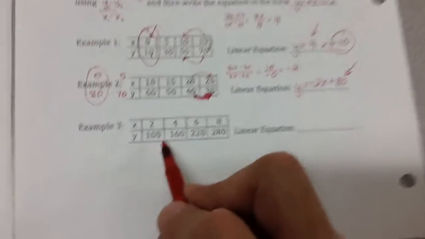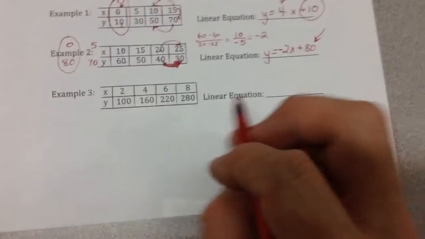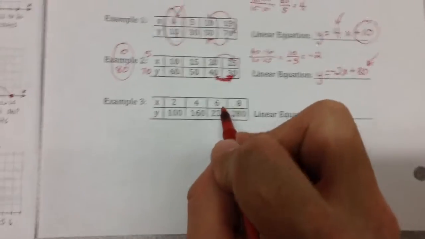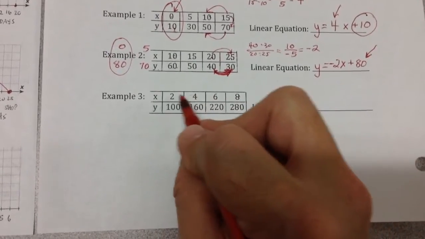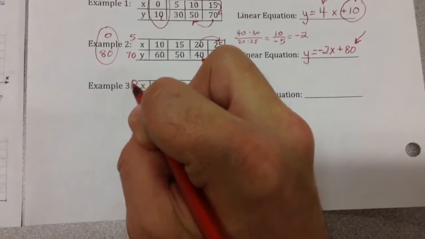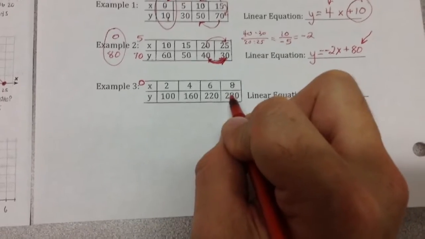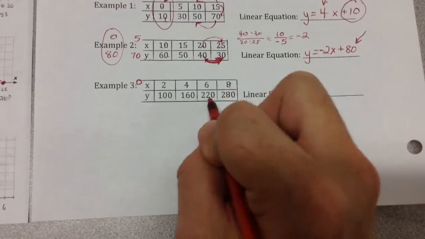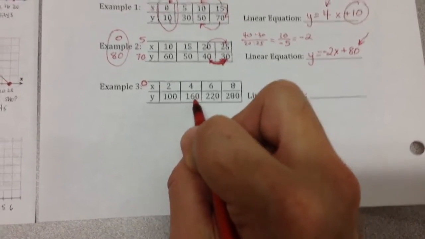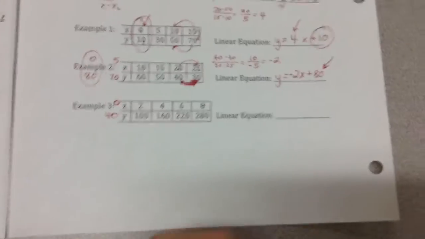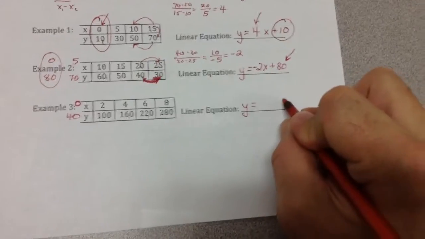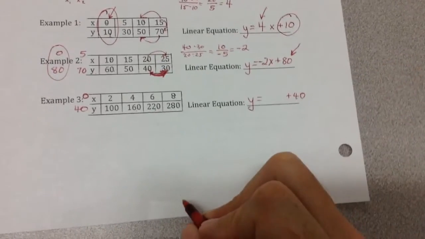Let's see here. Last one. Here we go. This is the plumber again, so same idea with the plumber. Now again, we don't have a zero value, but we can see the pattern. 8, 6, 4, 2. If I just went one further, I'd get to my 0, and then I got to figure out the pattern this way. So 280 to 220 is minus 60, minus 60, minus 60, minus 60. One more time would be 40. So now I know this is plus 40 at the back.